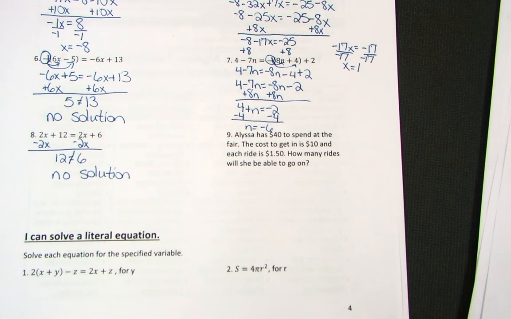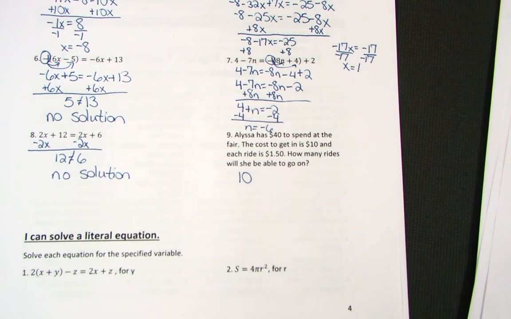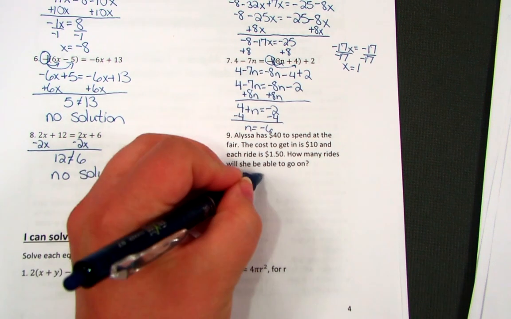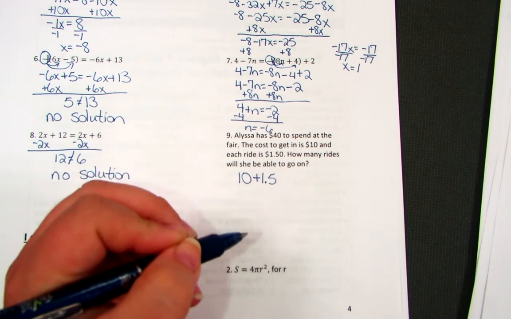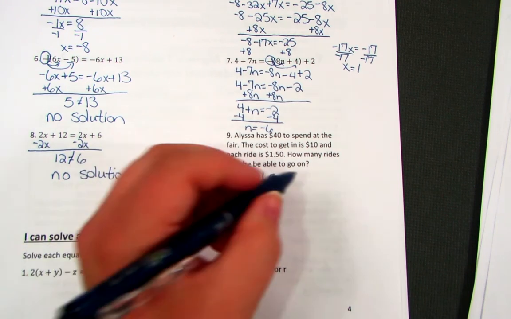And let's throw in a word problem here just for good measure. Alyssa has $40 to spend at the fair. The cost to get in is $10, and each ride that she goes on would be $1.50. She wants to know how many rides she will be able to go on. Well, we know that no matter what, even if she just walks in and watches the people, she would have to pay $10. In addition to that, she's going to have to pay $1.50, so 1.5 times the number of rides that she takes. And she has $40 to spend.